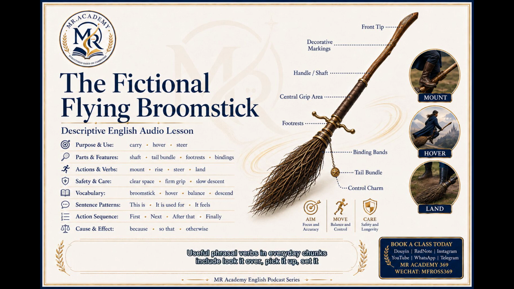Useful phrasal verbs in everyday chunks include look it over, pick it up, set it down, take it out, put it back, line it up, move it aside, wipe it down, check it over, and store it away. Look it over means examine it briefly. Pick it up means lift it from a surface. Set it down suggests controlled placement.